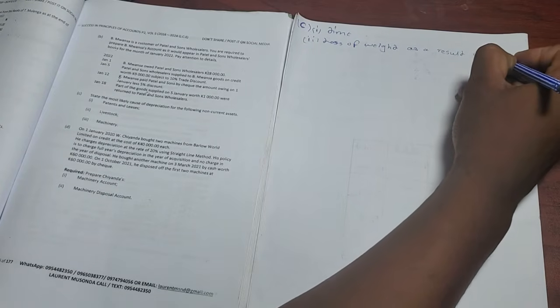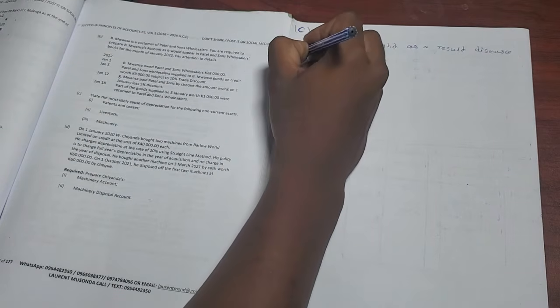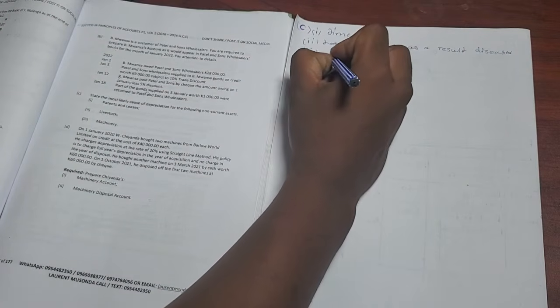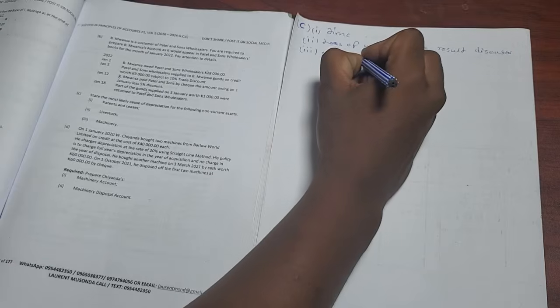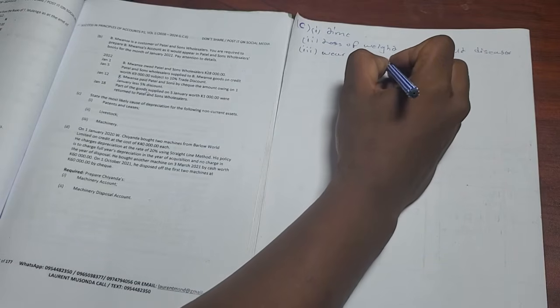How about that? Then machinery. For machinery, it can be wear and tear, because as you use the machine, of course it's going to wear out.